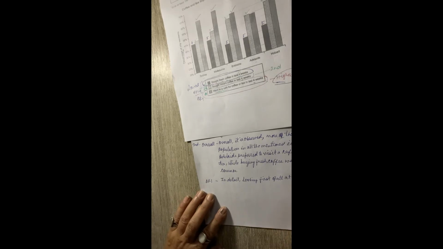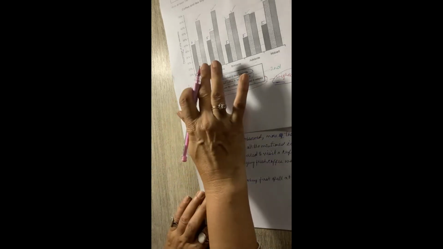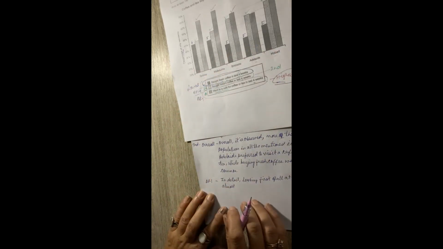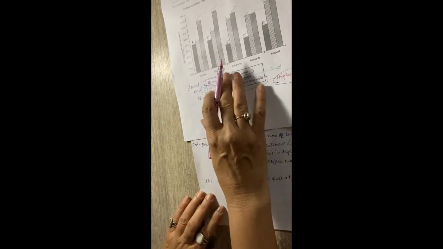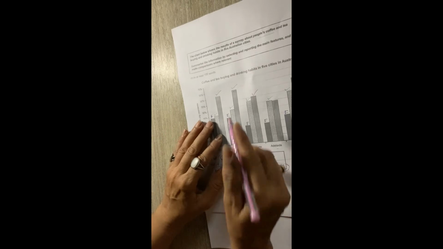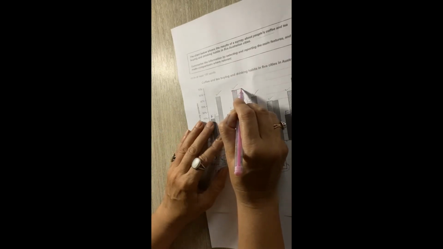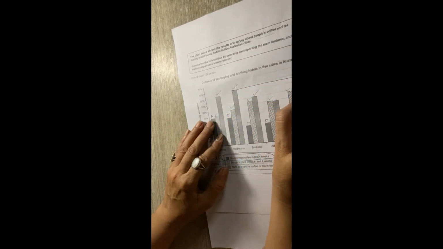Going to cafes, what we see here is almost similar numbers, a similar proportion of people in Melbourne and Hobart. The trend for the people of Melbourne and Hobart is almost similar, right?